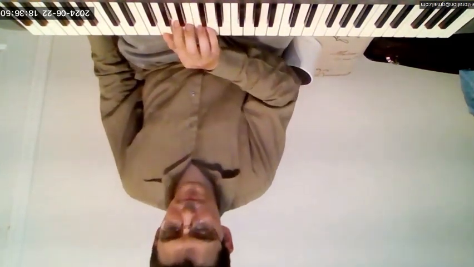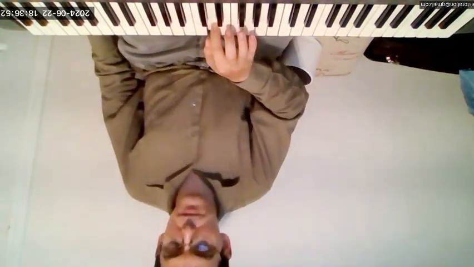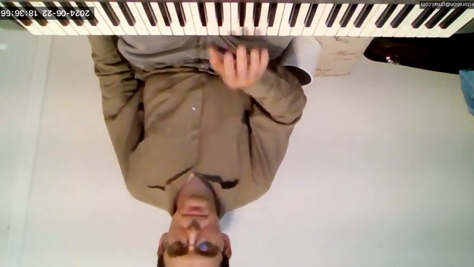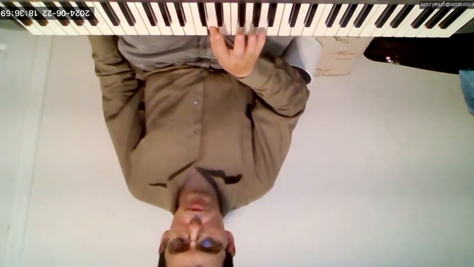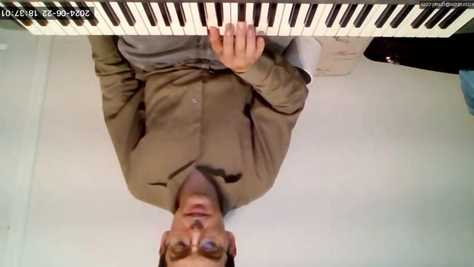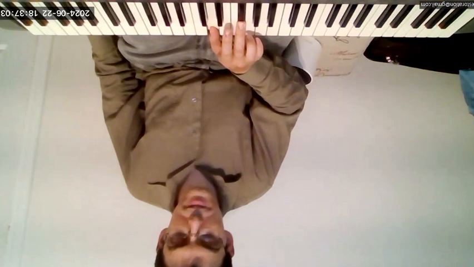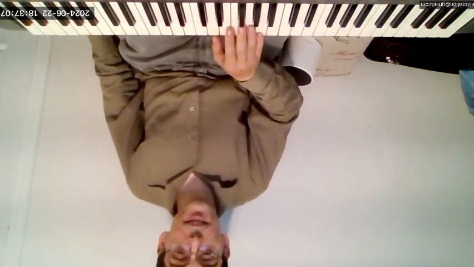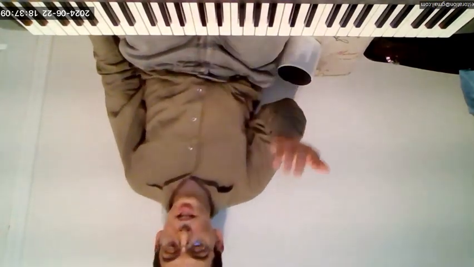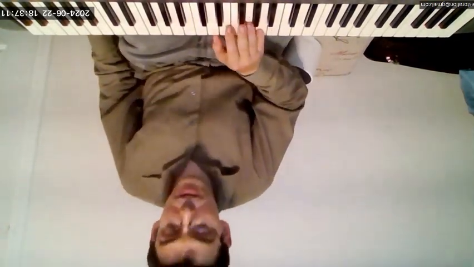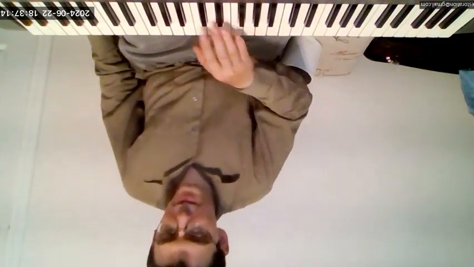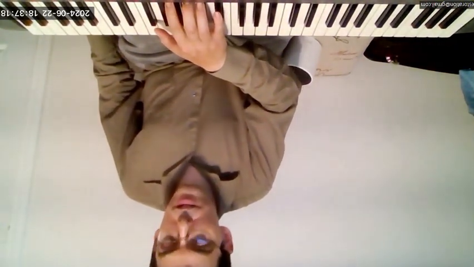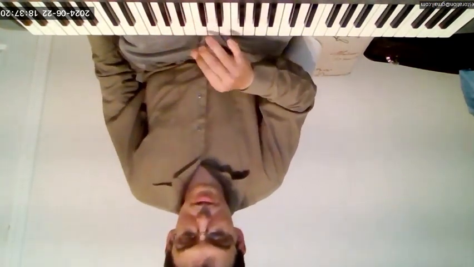And then D is the fifth of the G scale, so D major chord, D, up 1, 2, 3, 4 half steps to F sharp, and 1, 2, 3 half steps up to A. If we're in the key of G, those chords are very common. And so you can learn to do that in any major key.